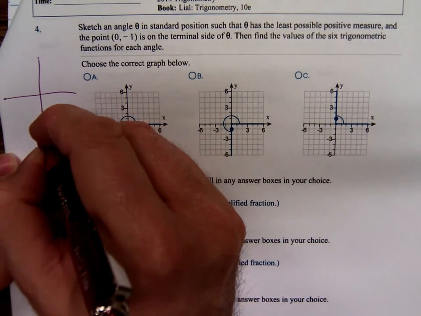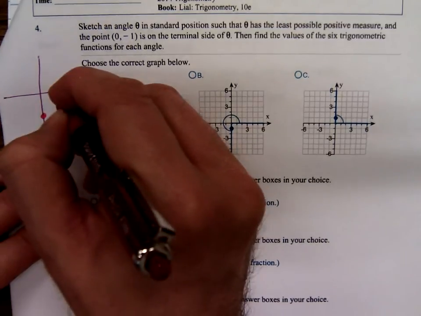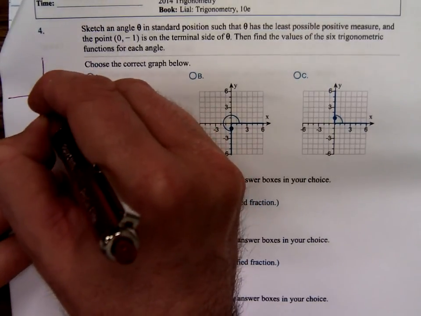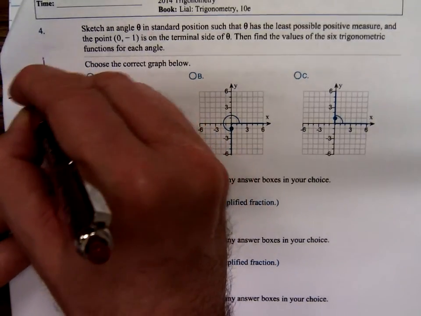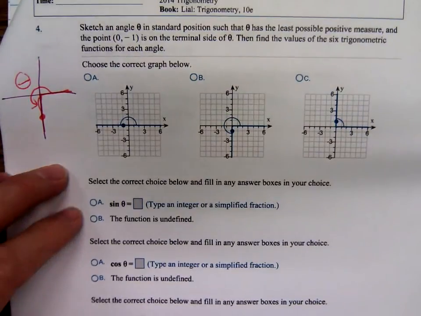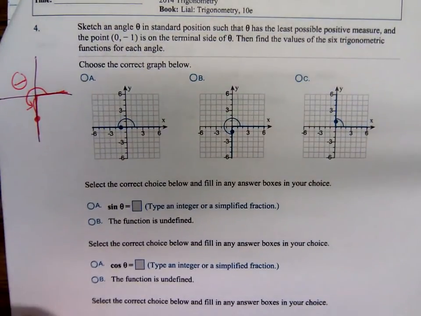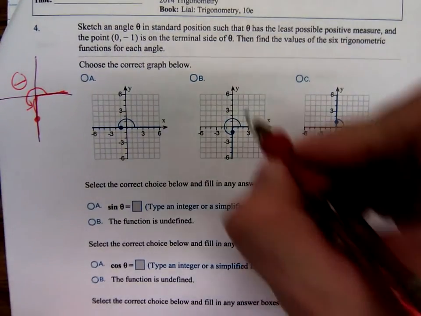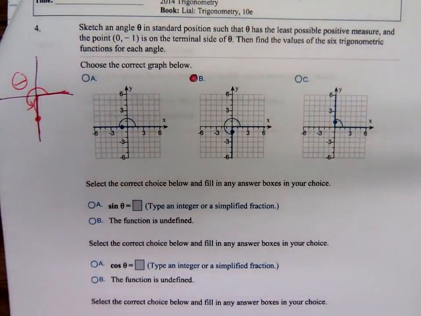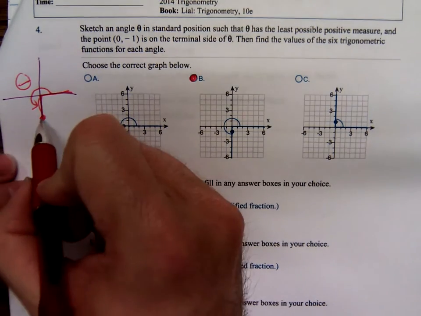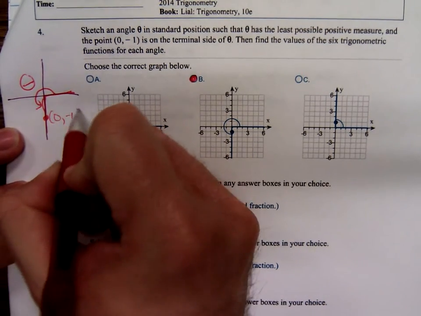Well, that would be right here, correct? So this angle, we know the measure of this angle. Theta is 270 degrees. Which one is it here? It is B. So this is the point 0, negative 1.